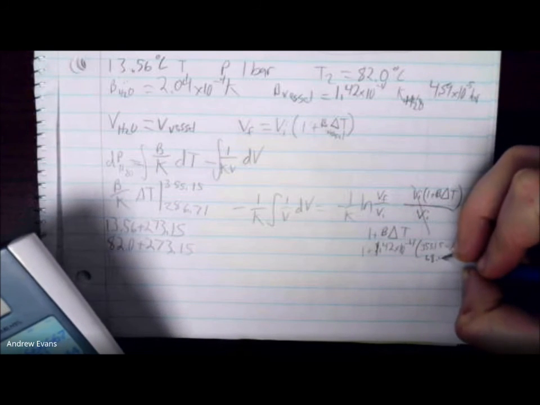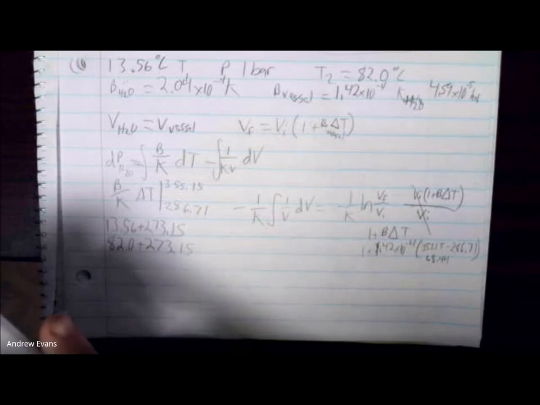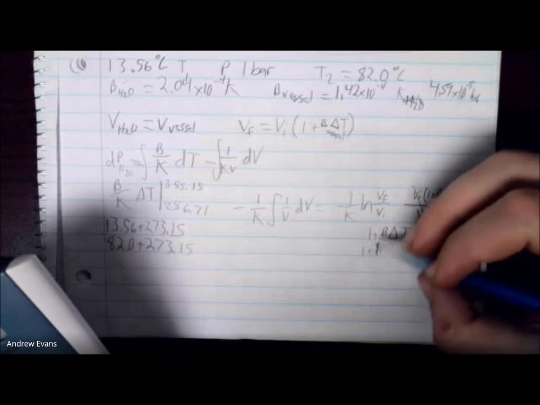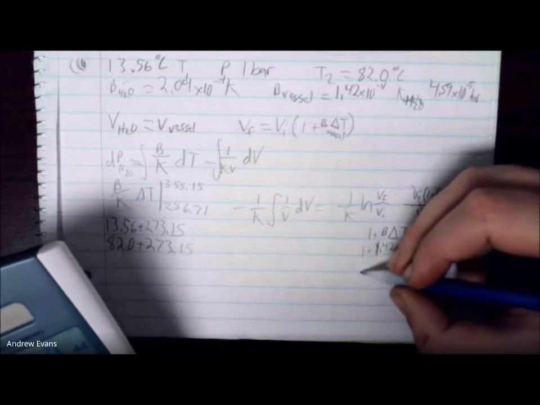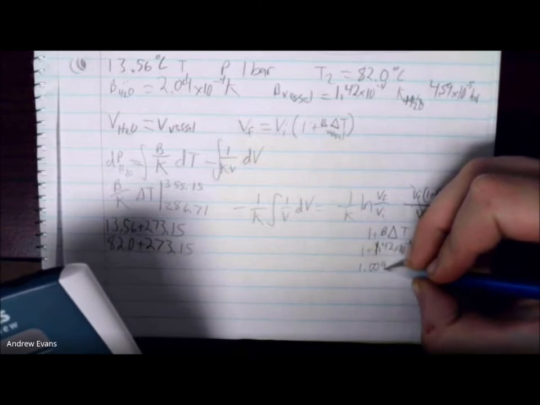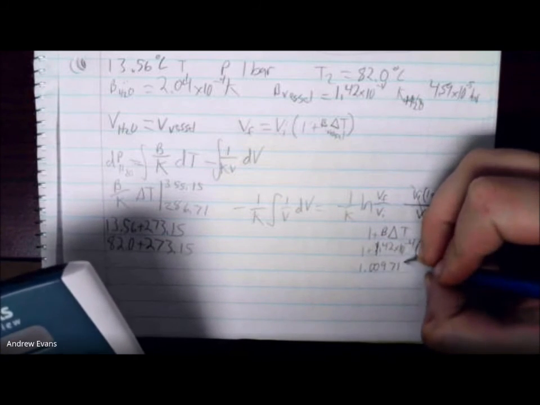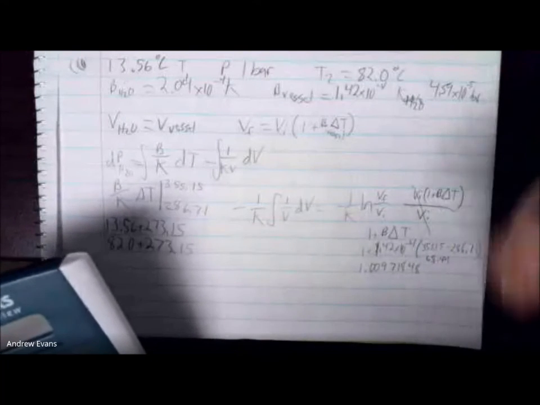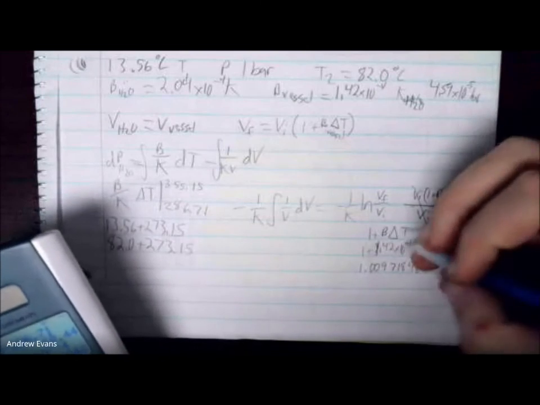So 68.44 times 1.42 times 10 to the negative 4. So really, the 1 plus beta delta T is going to be 1.0097. Use all of it for right now.